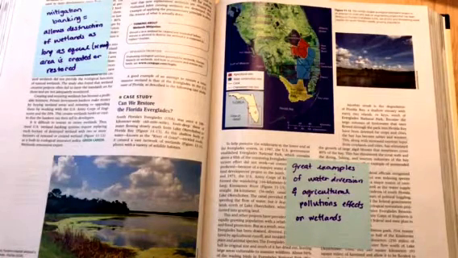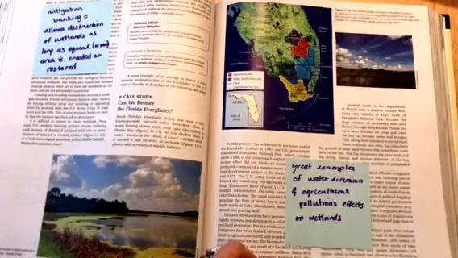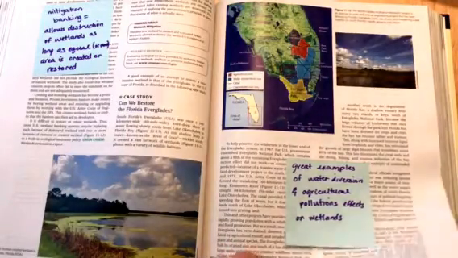The case study about the Florida Everglades is an excellent case study. The Florida Everglades showed up on an FRQ a few years ago. It gives examples of water diversion, agriculture, and how pollution can affect wetlands. So definitely read this case study and check that out. If you've ever been to southern Florida or through the Everglades, you might be a little bit familiar with some of this.